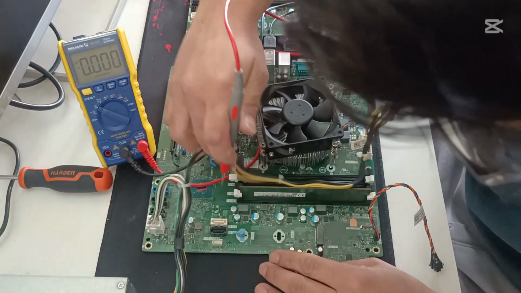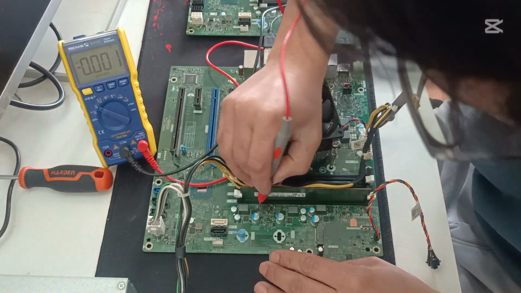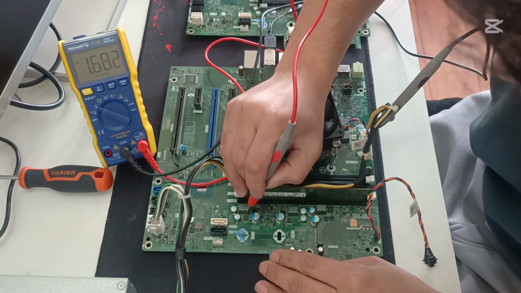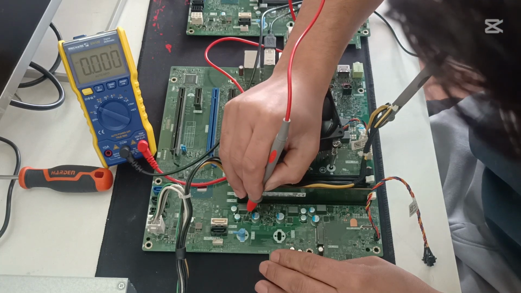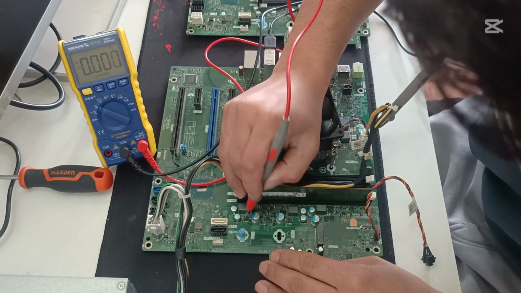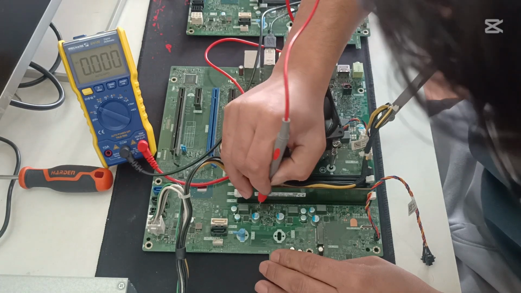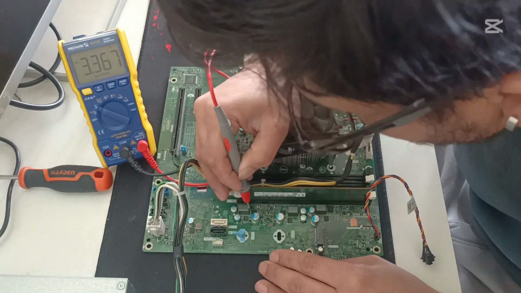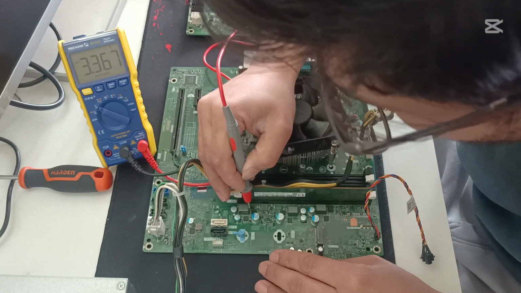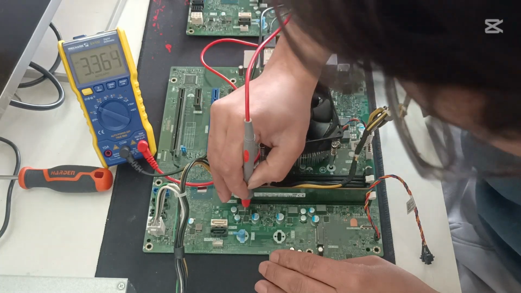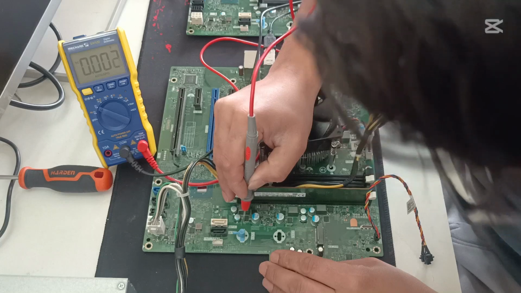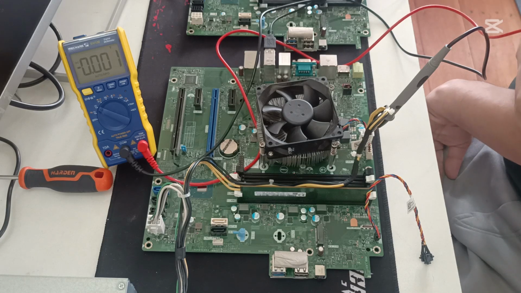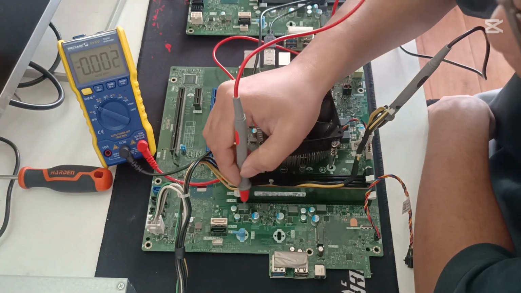Let's go. I think I did not check out here. This second MOSFET. Yeah, we have 3 volt in this MOSFET. 3 volt in the source, 3 volt in the drain of the second MOSFET. No, nothing in the second MOSFET. We don't have any voltage in the second MOSFET of 3 volt.